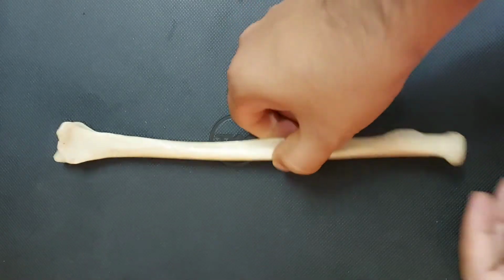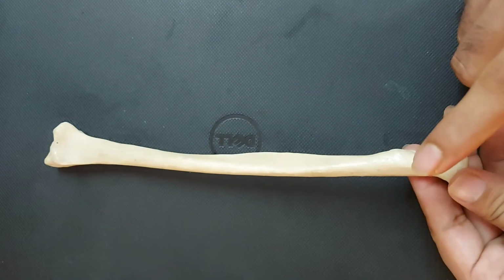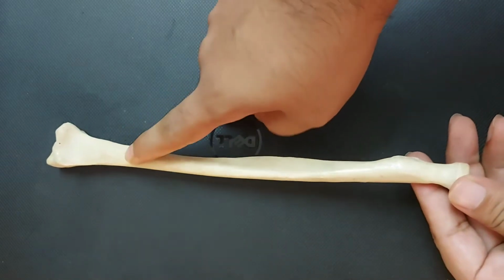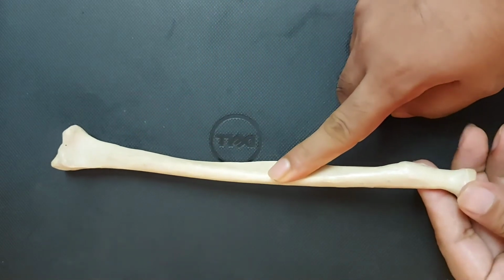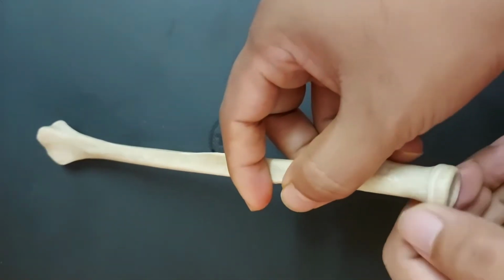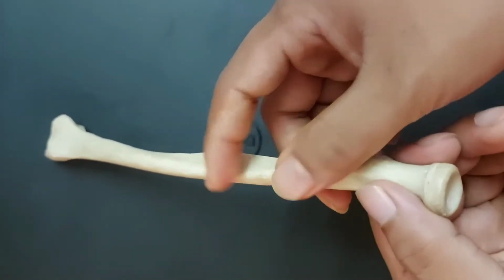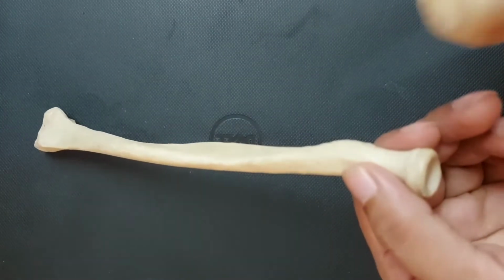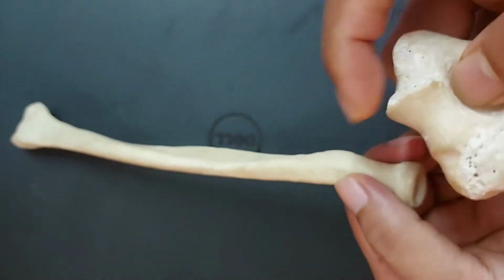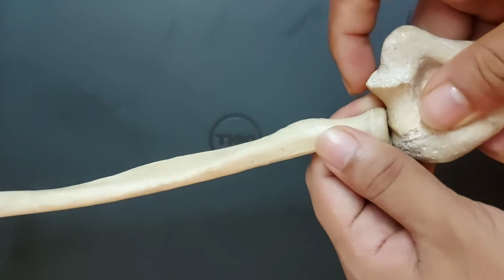This is the radius. It has three parts: upper end, lower end, and a shaft. The upper end has a disc shaped area. This disc shaped area is articular in nature. Superiorly, it articulates with the capitulum of the humerus.